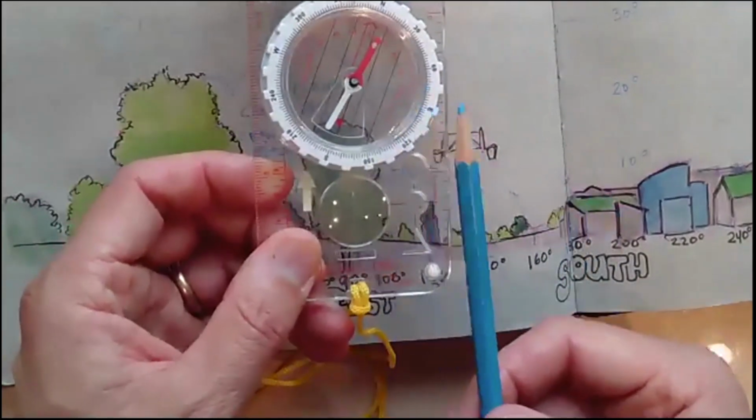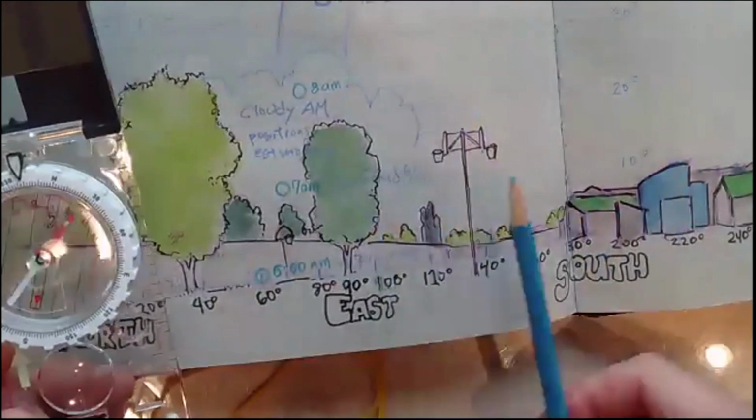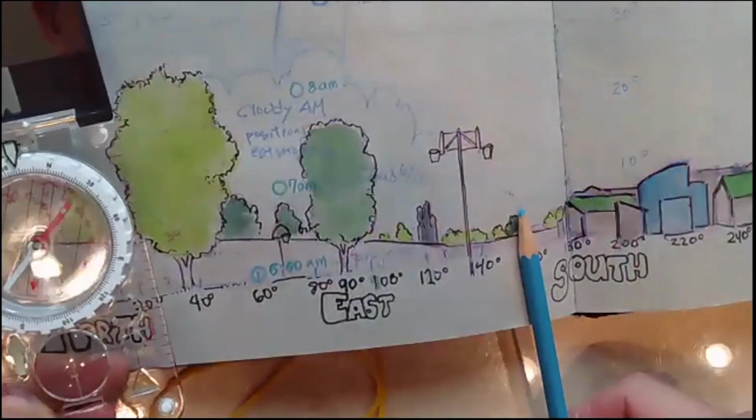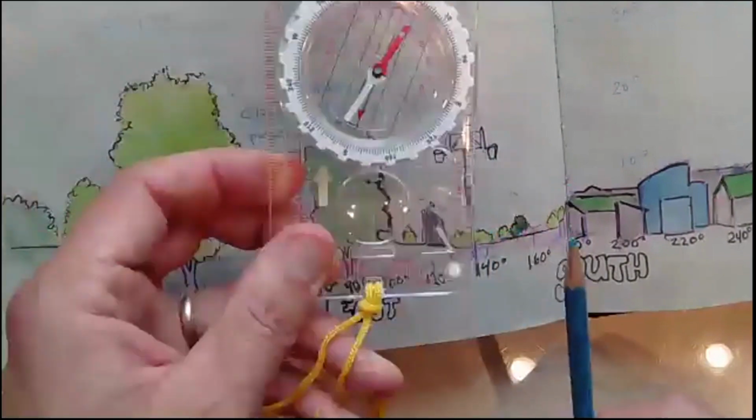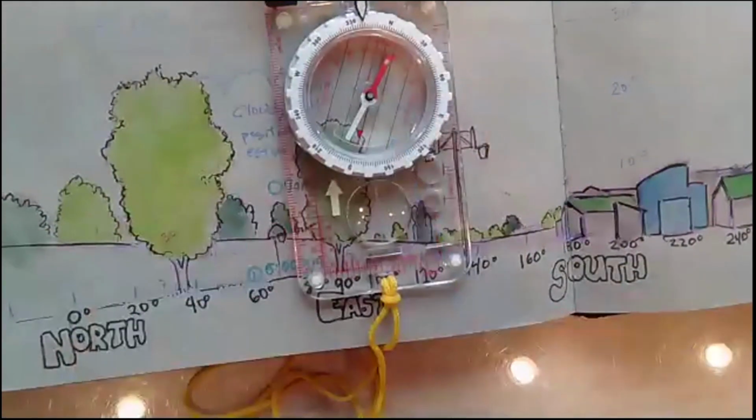Normally when I'm doing a landscape drawing, I've got a lot of wiggle room. If I put the start of the building over here, I'm fine with it. But for this, I want it to be precise. That's why I brought in this compass.